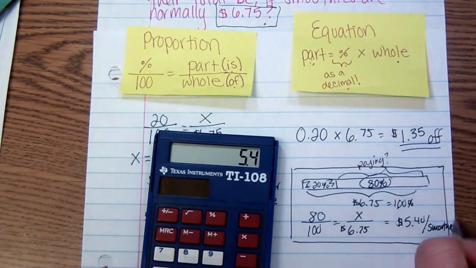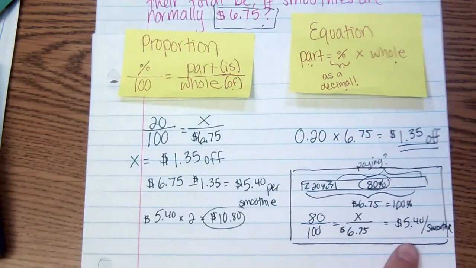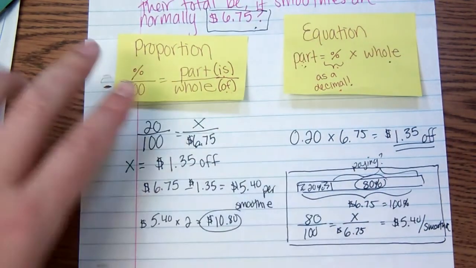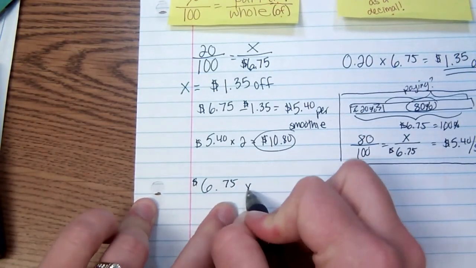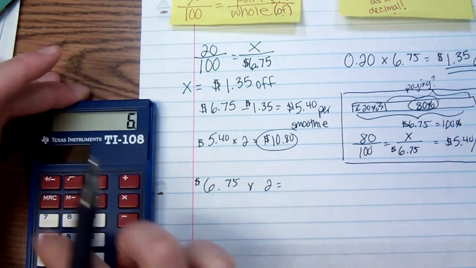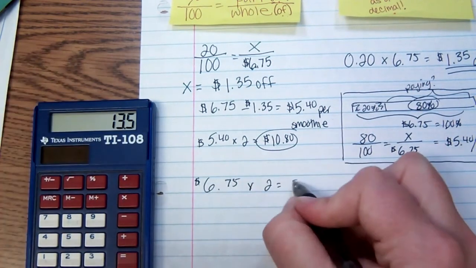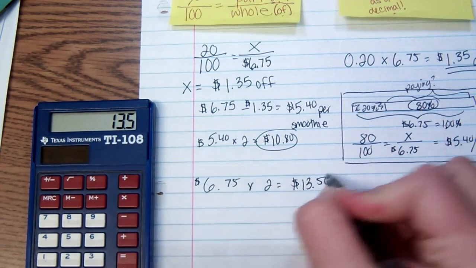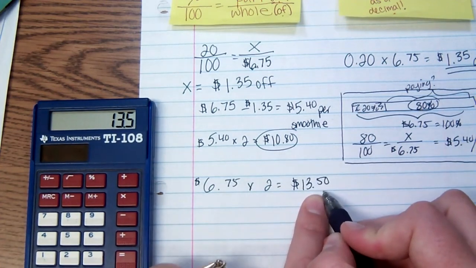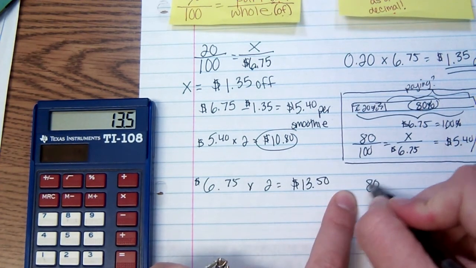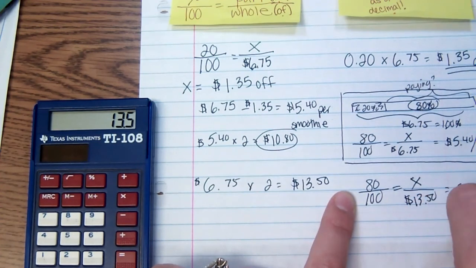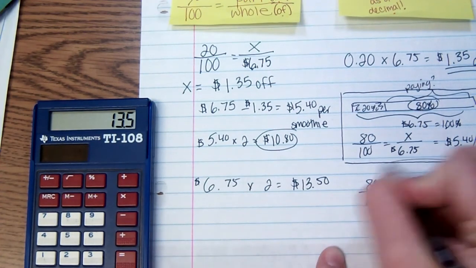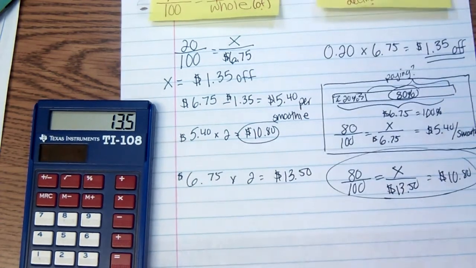Now, if you wanted to break it down and not just do one smoothie price, but do the whole price, you could say, well, I need 2 smoothies. So $6.75 times 2 is going to be $13.50. And then you could take 20% off of that and subtract it out, or you can go ahead and do 80% of $13.50. And that'll actually give you $10.80. And look at that. We just skipped a bunch of different steps just by taking the total first.